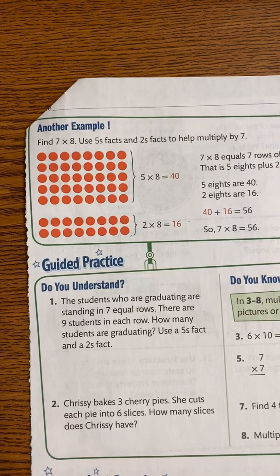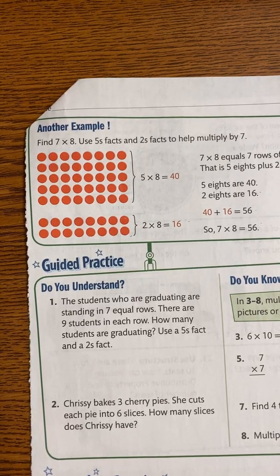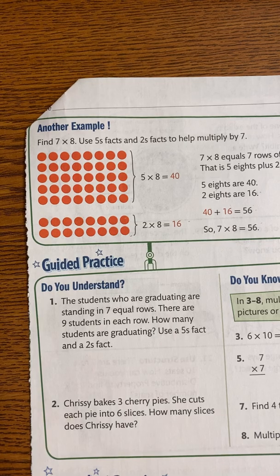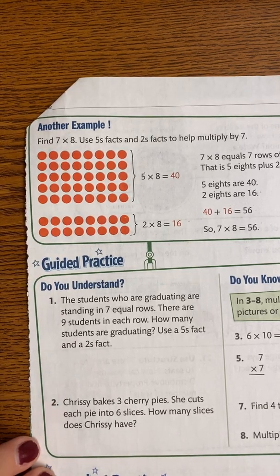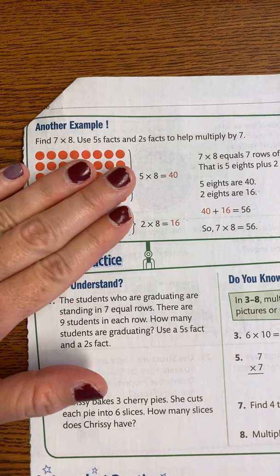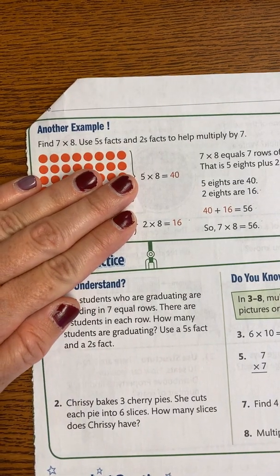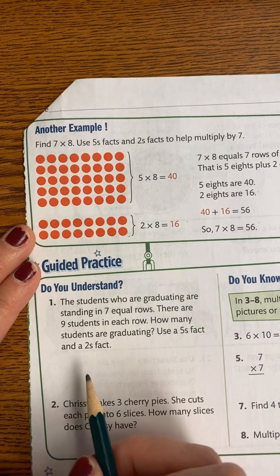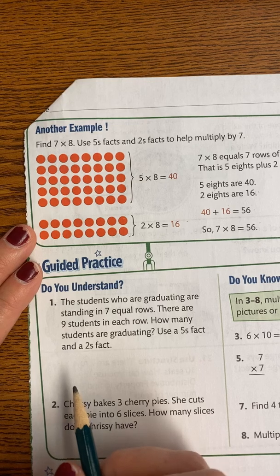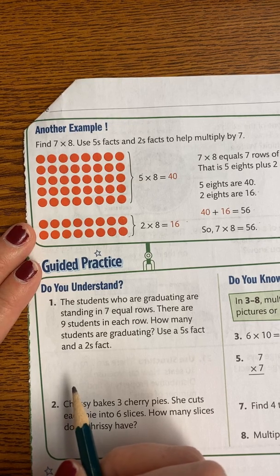Do you understand? The students who are graduating are standing in 7 equal rows. There are 9 students in each row. How many students are graduating? Use a 5's fact and a 2's fact. Now you can draw an array, or you can write it out using just your multiplication equations, okay? I'm going to do the multiplication equations, but if you want to use any objects that you have at home, you can do that as well, okay?